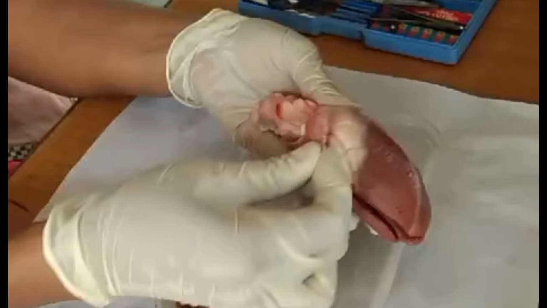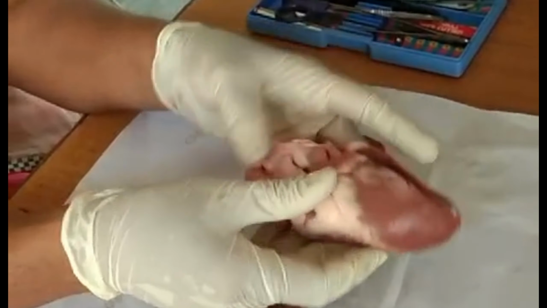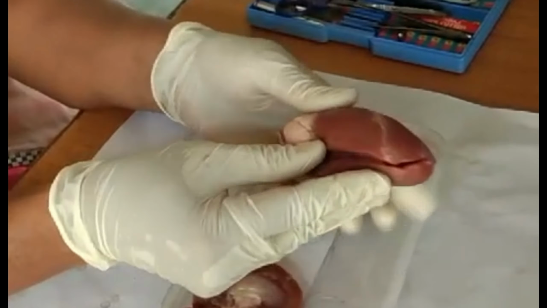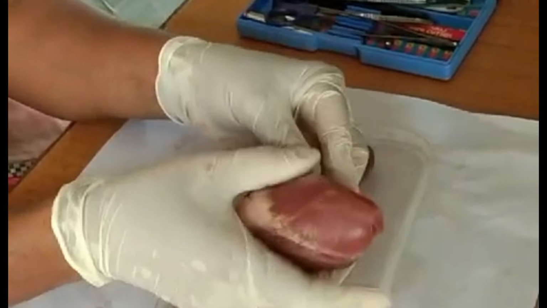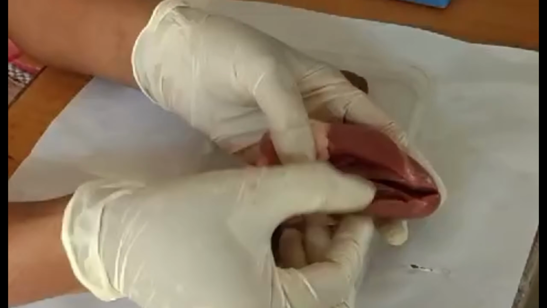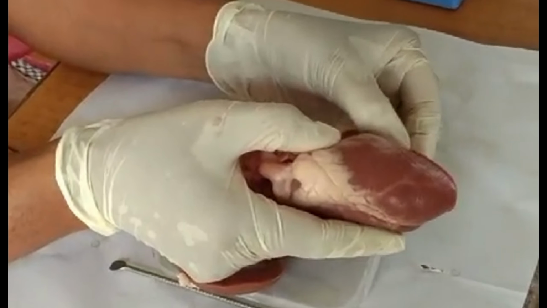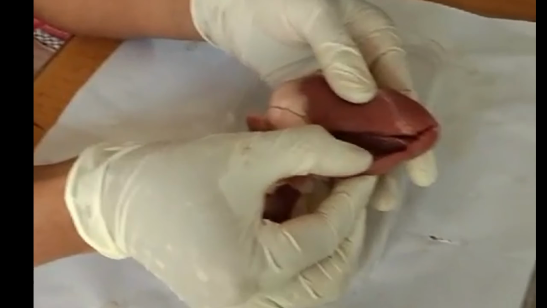These small structures, this is the auricle, this is one more auricle. And you have the ventricles. This is a ventricle and this is another ventricle. On this side the wall is very thin. Here you see the wall, it's very thick. This side it is thin.